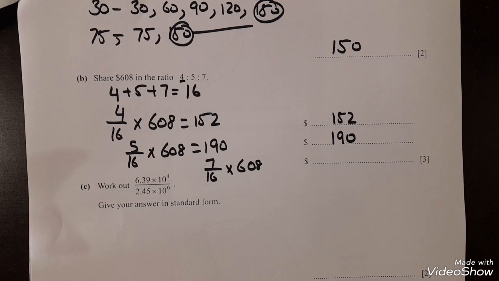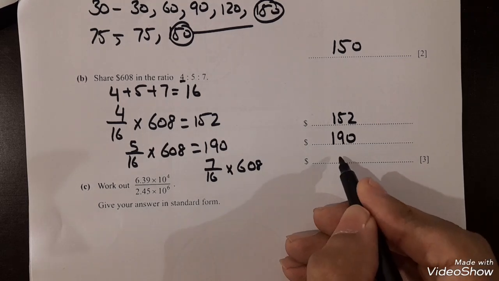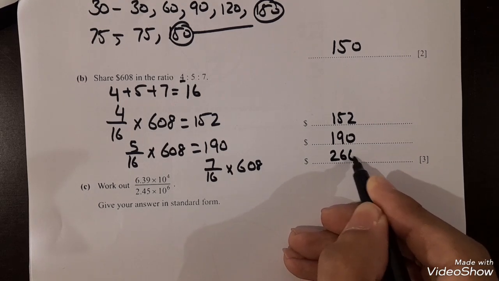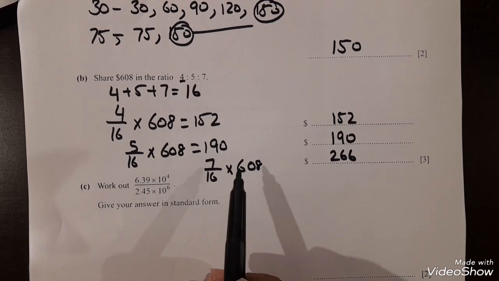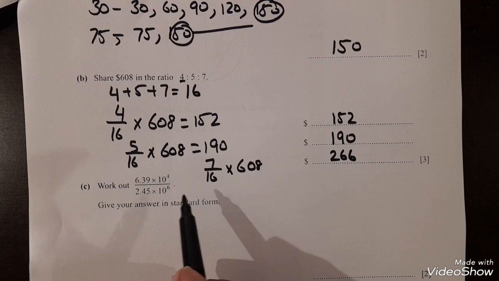So 7 divided by 16 into 608 is 266. For confirmation you can do 152 plus 190 plus 266, which will be 608. From this you can know that you have done the calculations right.